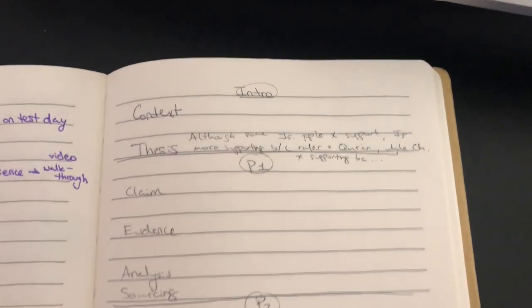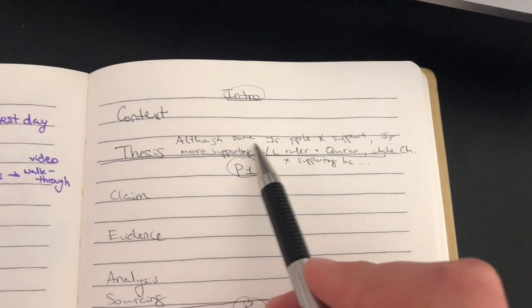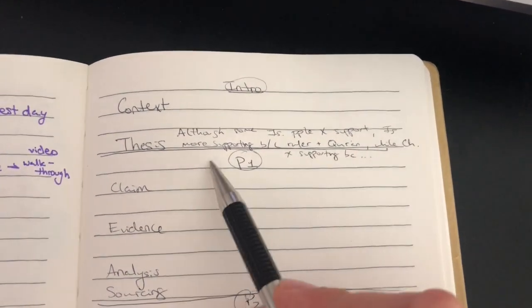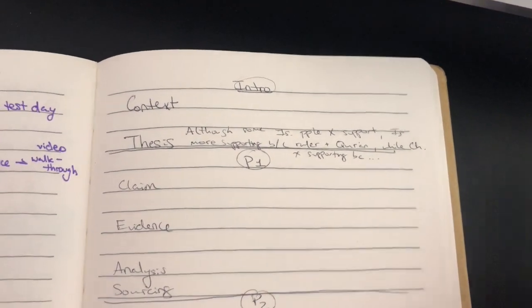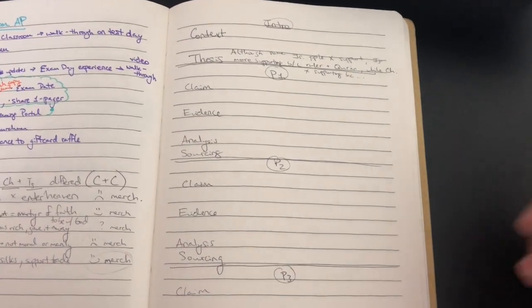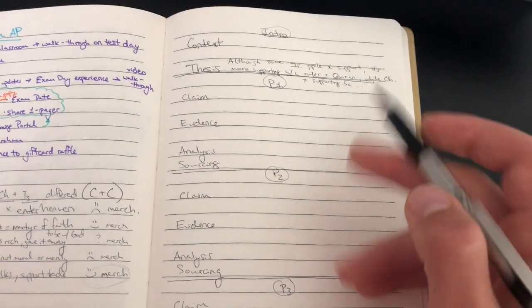Okay, and I just quickly wrote that out. I mean, it's just shorthand. Although some Islamic people did not support, Islam was more supported because of the ruler and the Quran, while Christianity was more supported, blah, blah, blah. Okay, now we take that thesis and we break it down into our paragraphs, okay?